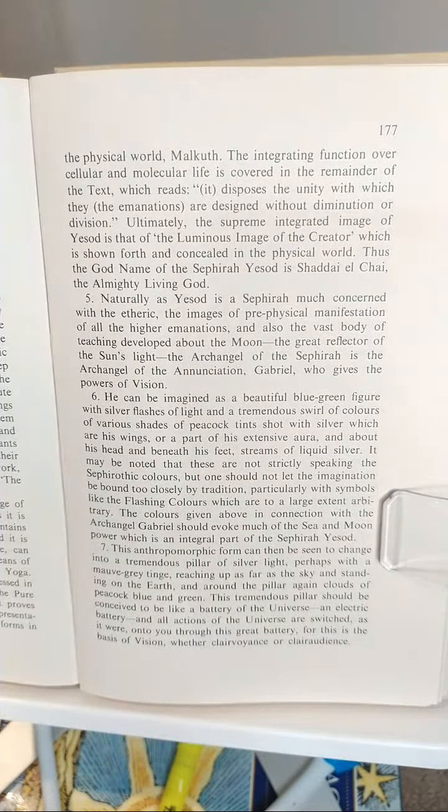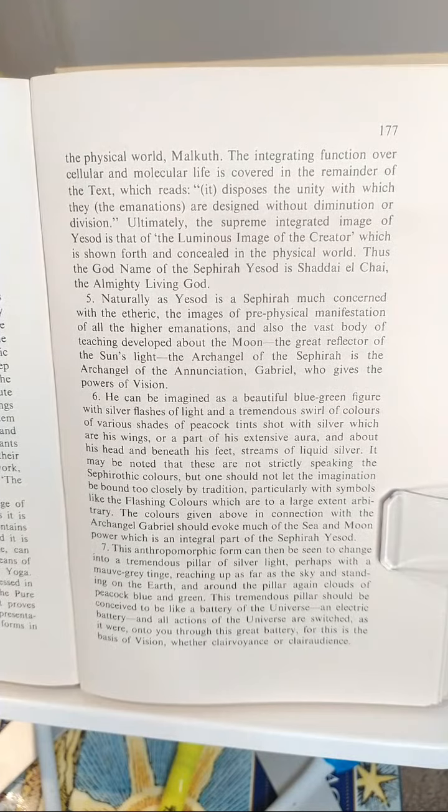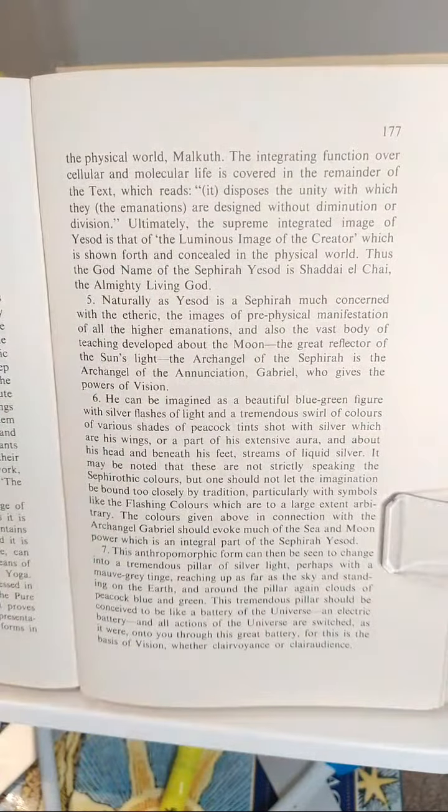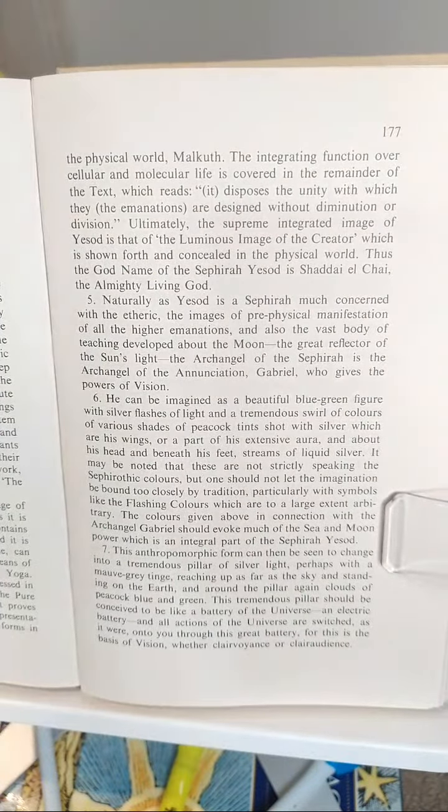I wonder what was implied. See the chapter on Ladder of Lights for more. Page 51 to be exact.